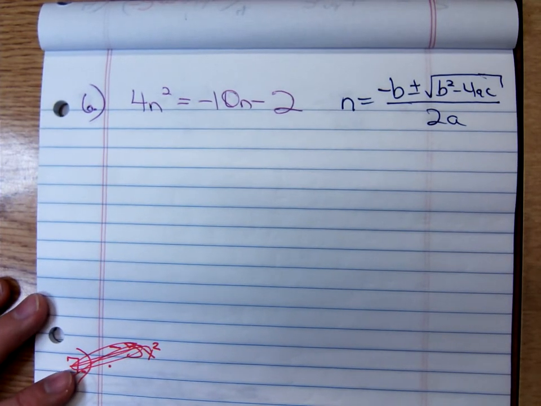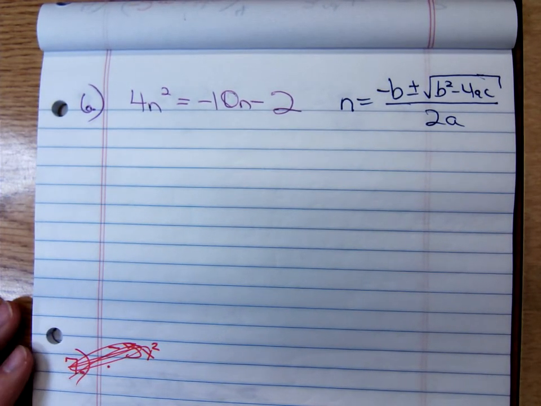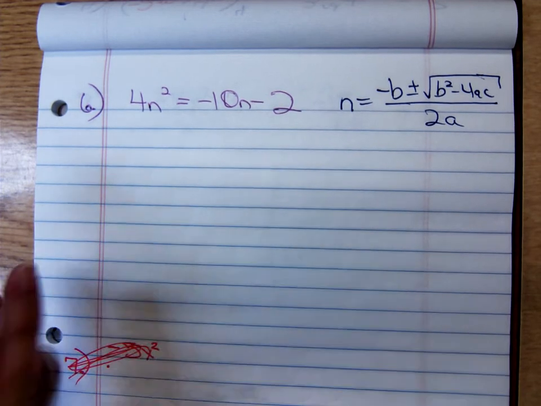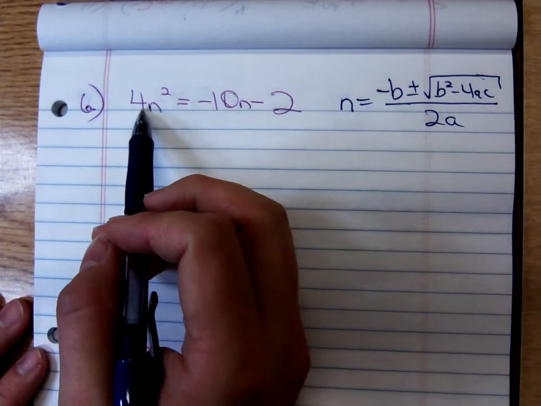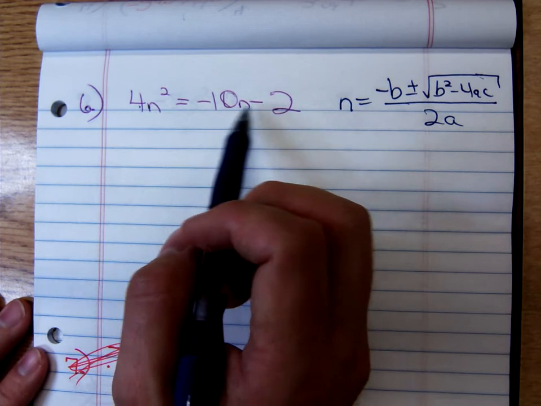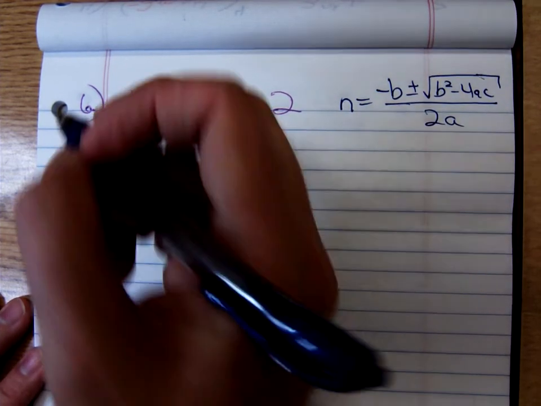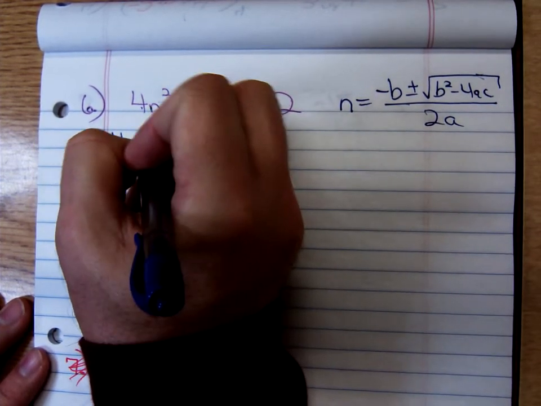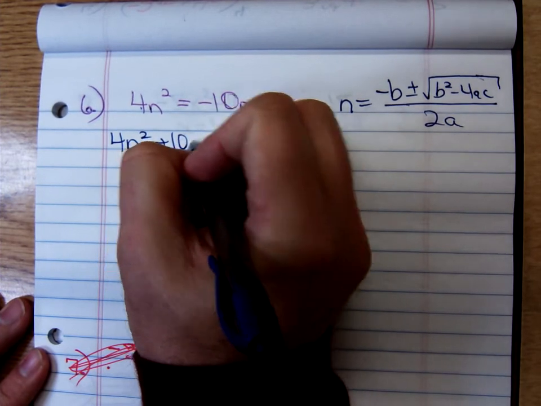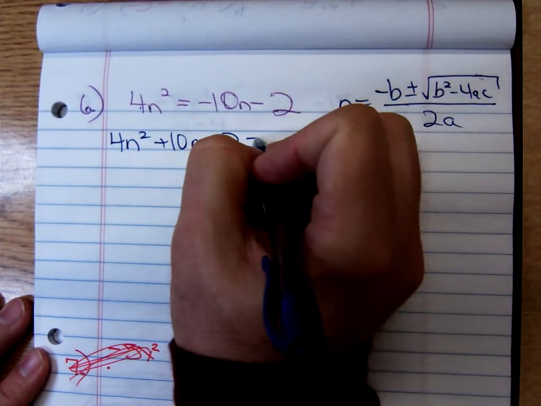And what else should we do? We need everything set equal to 0. I like my leading coefficient to be positive, so I'm going to move the other two terms to the left. That'll give me a positive 4n squared plus 10n plus 2 equals 0.